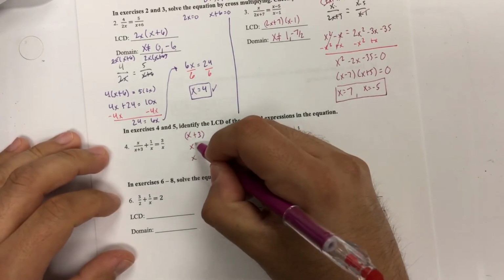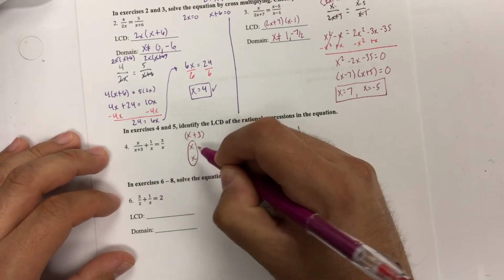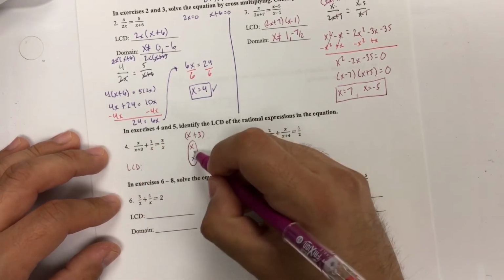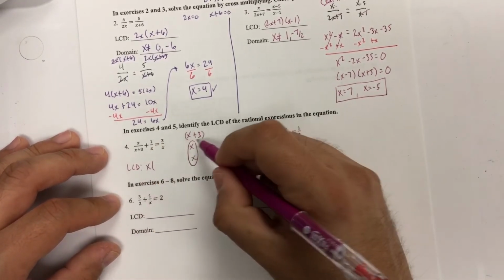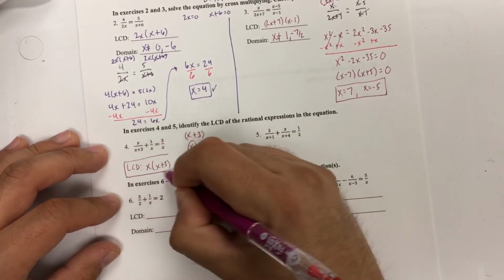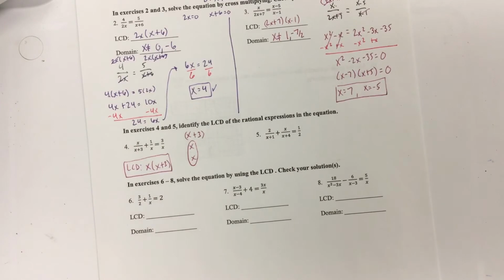So we can see they have the x in common here. That's what's in common, and that's it. There's nothing else in common. So what they have in common is this x. What's not in common is x plus 3. And this gives me my least common denominator, x times x plus 3.